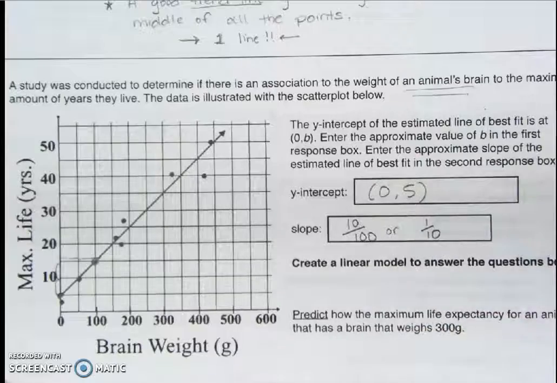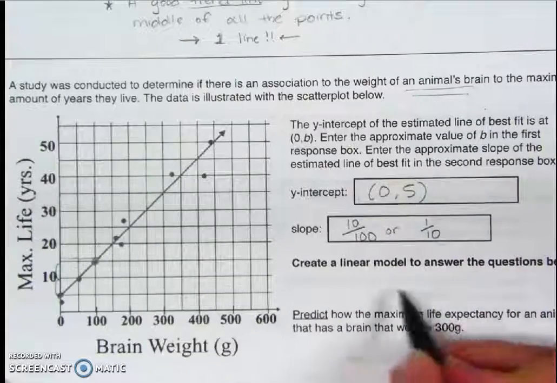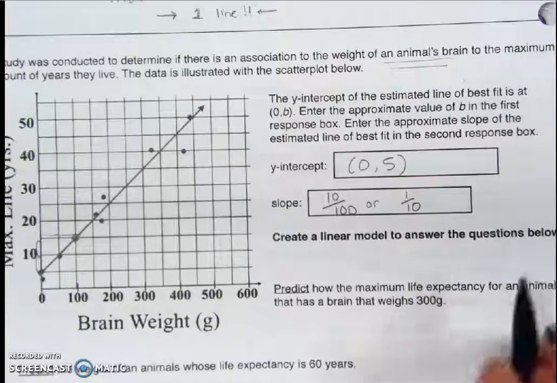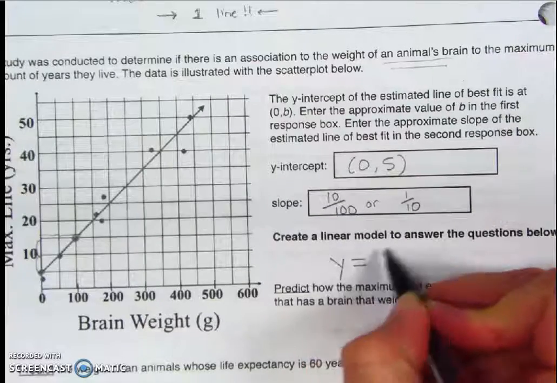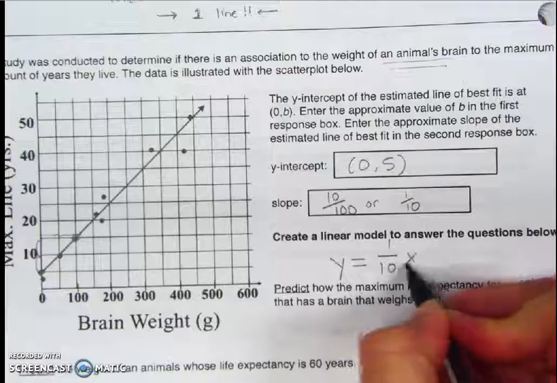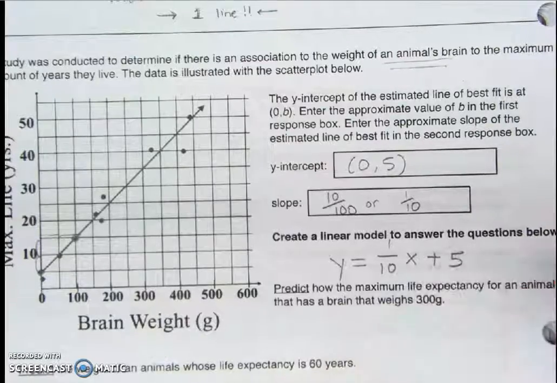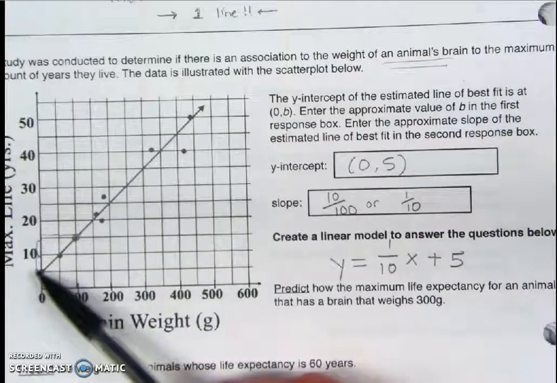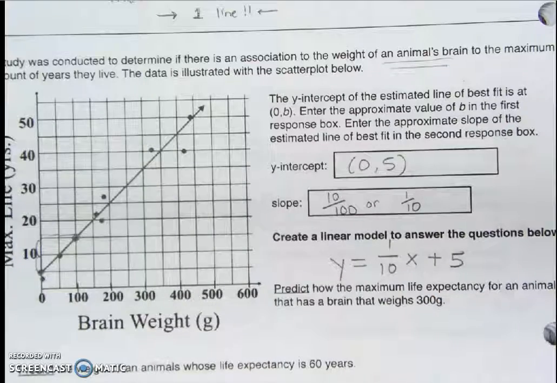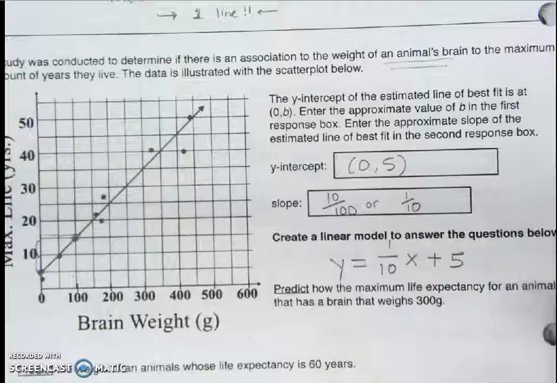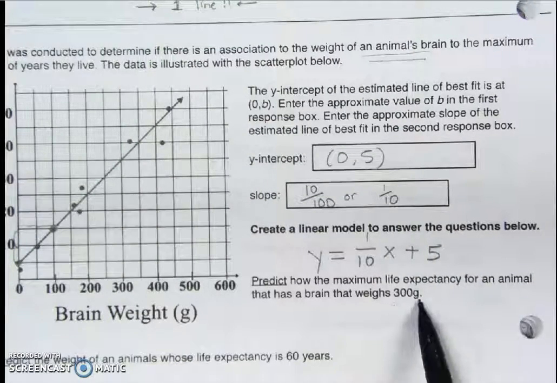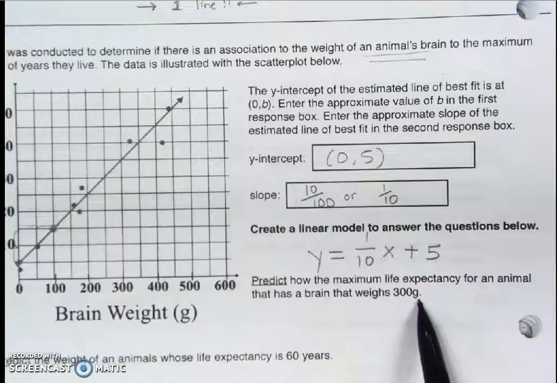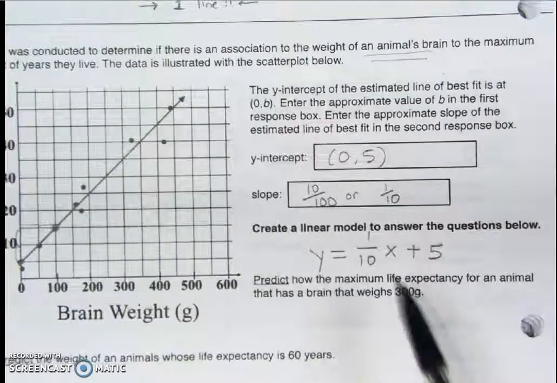So we're going to go over here and we are going to write this equation. So to make a linear model for this, remember it's y equals mx plus b. So this one would be y equals 1/10 x plus 5. So there is our equation that would match the trend line going through most of those points. Now it says predict the maximum life expectancy for an animal that has a brain that weighs 300 grams. So we're going to use the graph here and we're going to estimate.